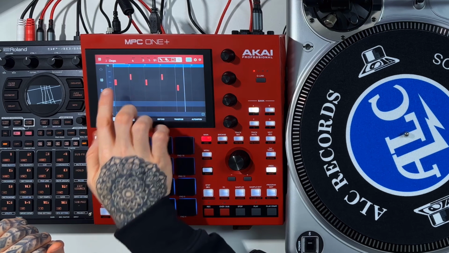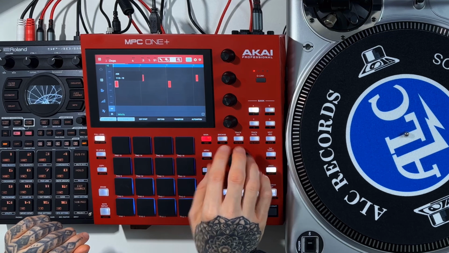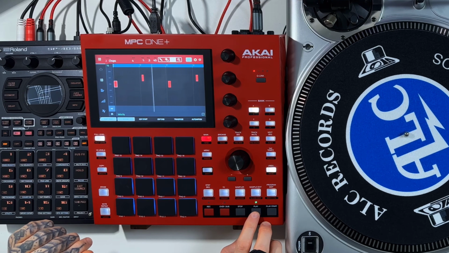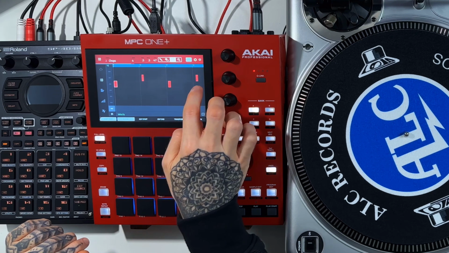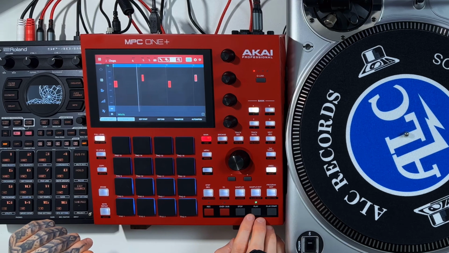But I do need to play around with some of the slices here with the timing to get it to fit to the beat a little bit better. I'm going to start by shifting this first slice over, making sure it's right at the beginning of the beat. I think this one here wants to be moved back a little bit just for the timing of it.